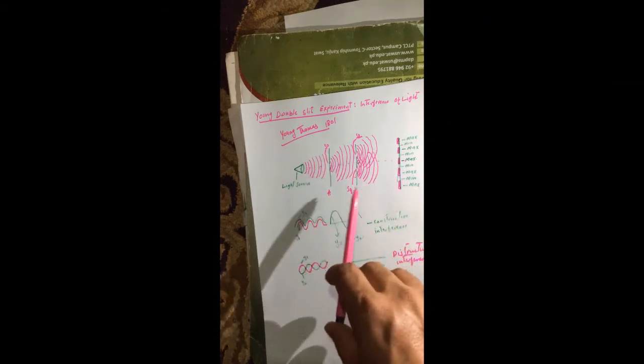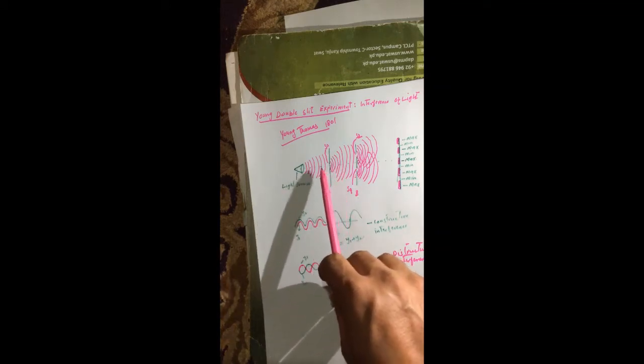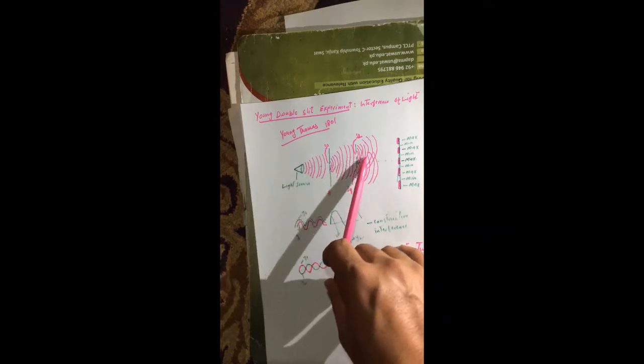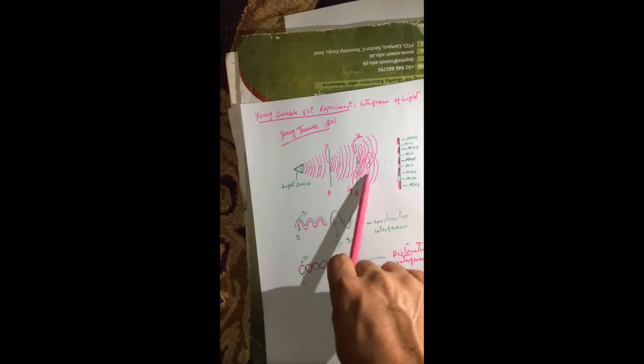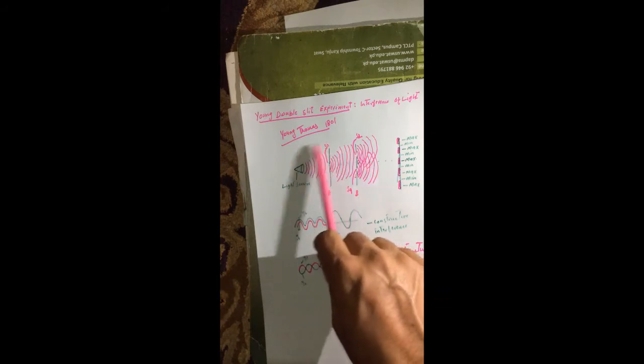So on the screen, we have maxima, minima, maxima, minima, maxima, minima. This is called Young's double slit experiment. From this experiment, we got the point that once light passes through this apparatus, on their way they interfere with each other, and because of the interference we have this maxima and minima. Maxima comes from constructive interference and minima comes from destructive interference. So this experiment proved the wave nature of light.